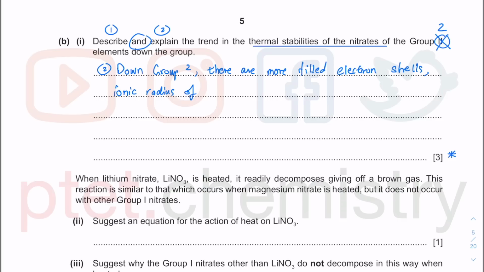So the ionic radius of the M2+ cations, because we're talking about general group 2 cations, and these are nitrates, which is NO3 minus. Even a year 9 student is expected to know the formula of the nitrate ion. The ionic radius of M2+ cations increases, the size gets bigger, but the charge is the same. So the charge remains plus 2.